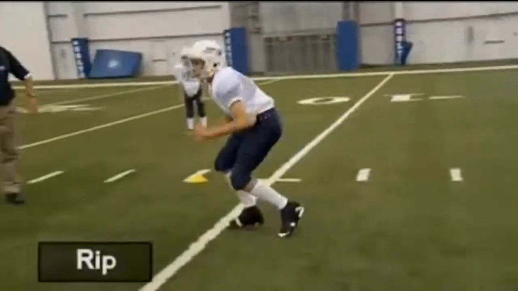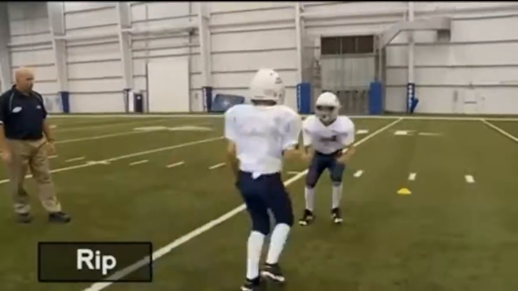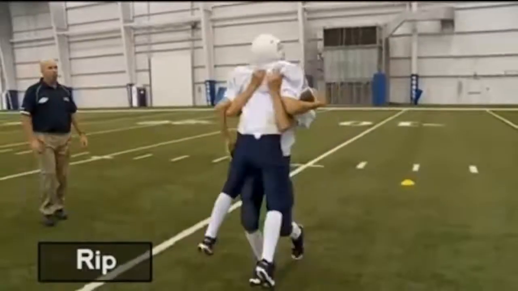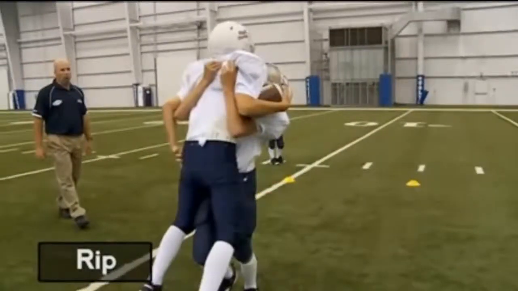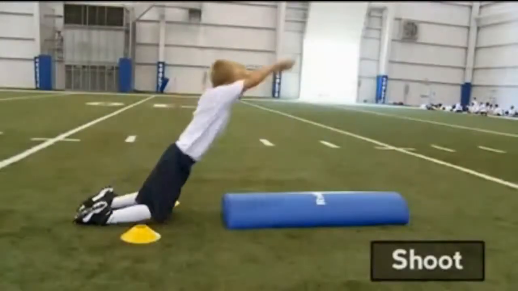For the rip, you must forcefully swing both arms in an uppercut motion and grab the back of the ball carrier's jersey at the top of his numbers. When grabbing, you should have your knuckles up and your elbows down, squeezing your elbows tight to the ball carrier's side. For the shoot, forcefully explode your hips open and upward.